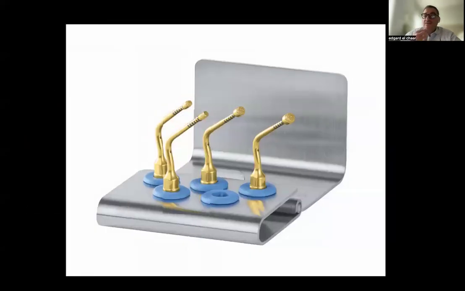So what does it consist of? It consists of two kinds of inserts. One insert is end cutting, which can perforate or break the floor of the sinus, and then there is the side cutting.